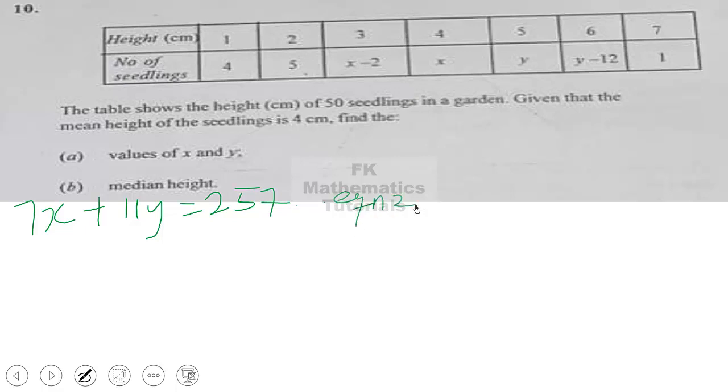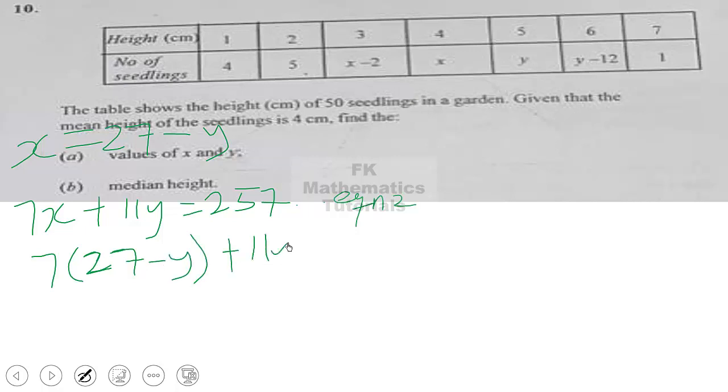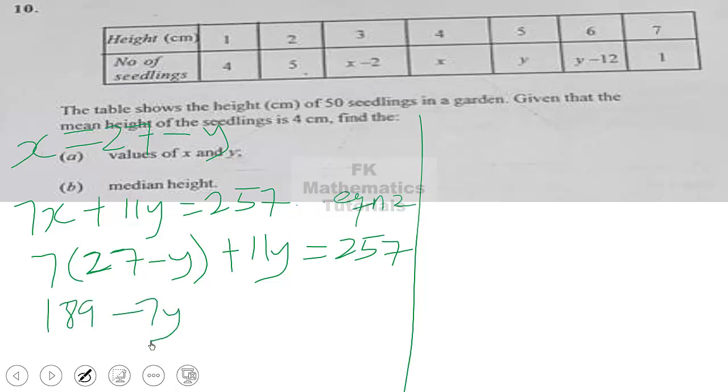So from equation 1, x will be equal to 27 minus y. So it means 7 into bracket 27 minus y plus 11y is equal to 257. Now let's expand. 7 times 27 will be equal to 189. So this is 189 minus 7y plus 11y is equal to 257.